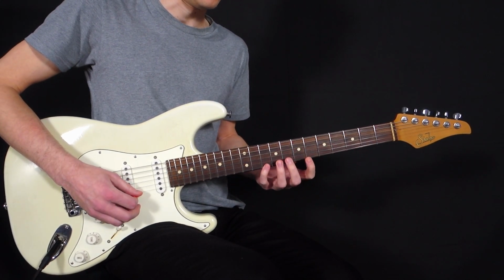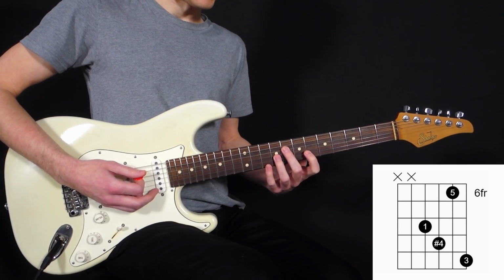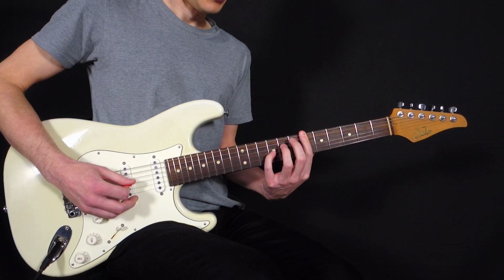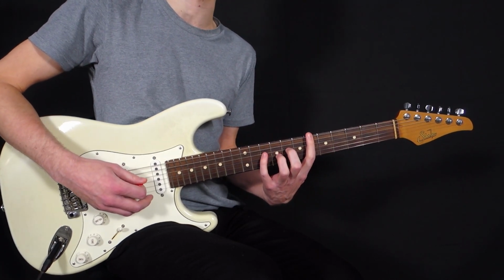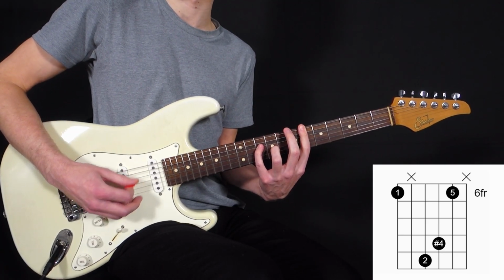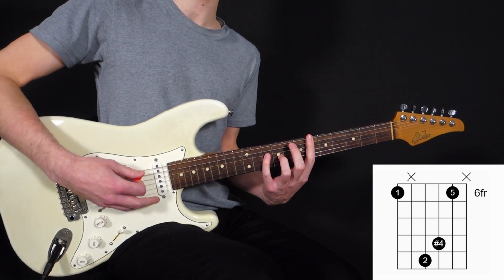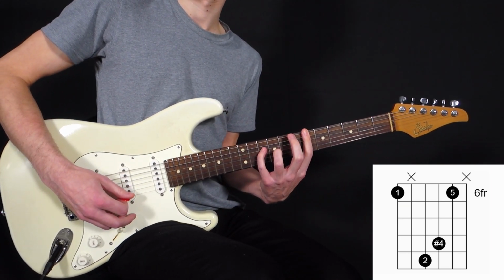So it could be here. Or I could put the B flat at the bottom. And then that's going to be hard to find the 3rd, but I could have some kind of sus chord if I want. So I have 1, 2, sharp 4, 5. Beautiful chord, right? It's great to experiment with different voicings with that concept.